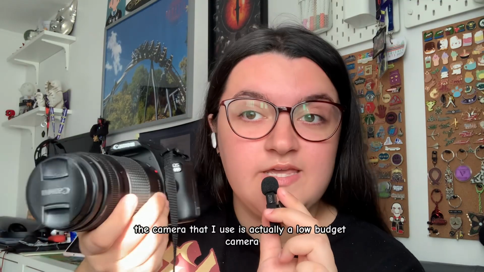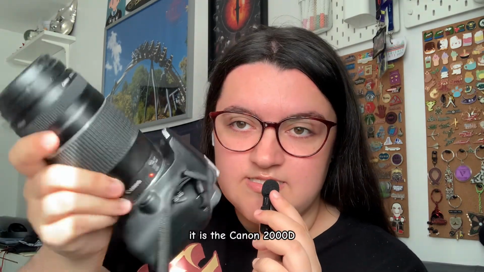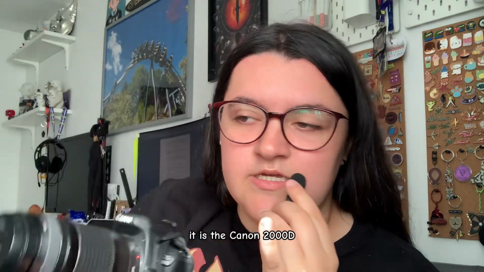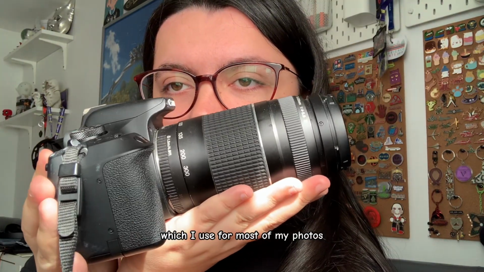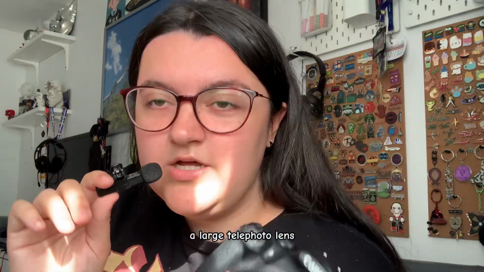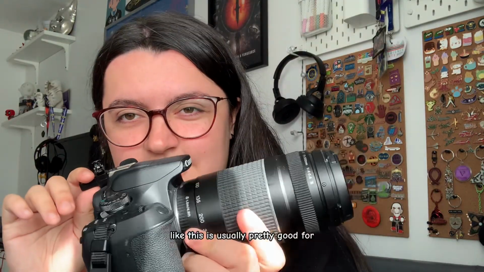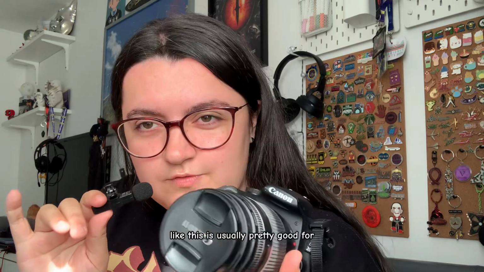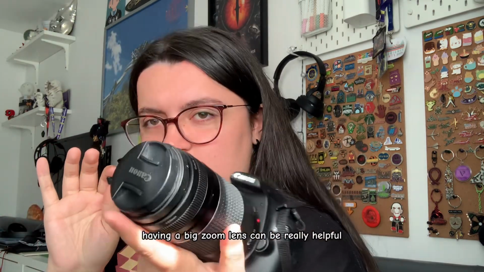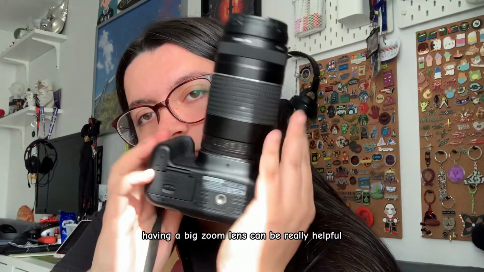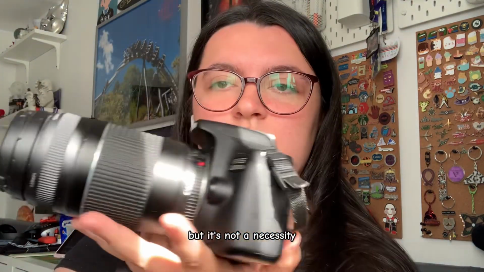So the camera that I use is actually a low budget camera. It is the Canon 2000D. I also have the 75 to 300mm lens, which I use for most of my photos. A large telephoto lens like this is usually pretty good in theme parks because a lot of your subjects are going to be far away from you. Having a big zoom lens can be really helpful, but it's not a necessity.